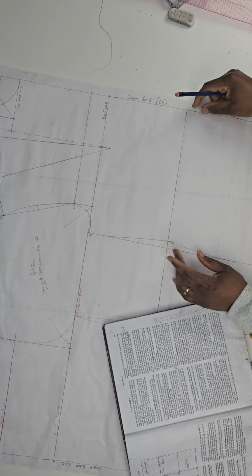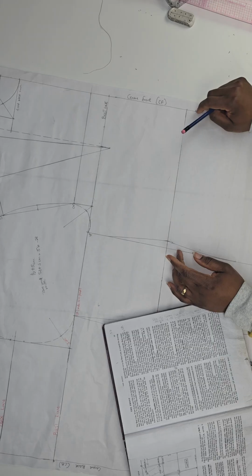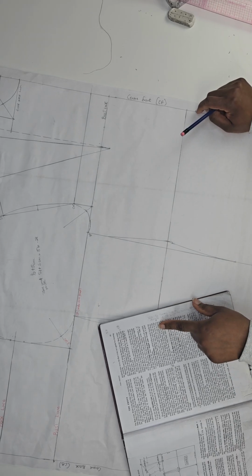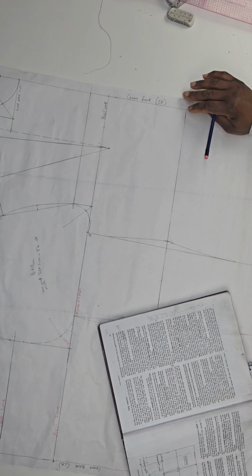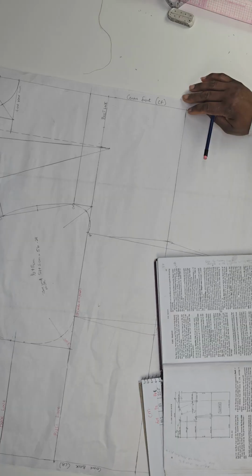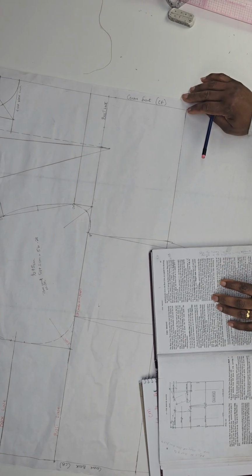But basically, you're not restricted to the measurement given here. You're not restricted to a maximum of 2.5 cm. No, you can do more than 2.5 cm, but there are conditions that allow you to do that. Okay, this is not in the book. It comes from experience.